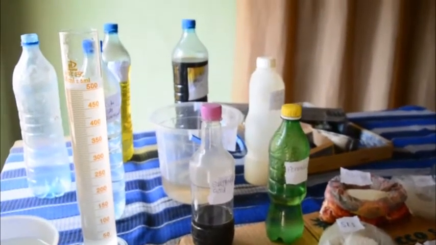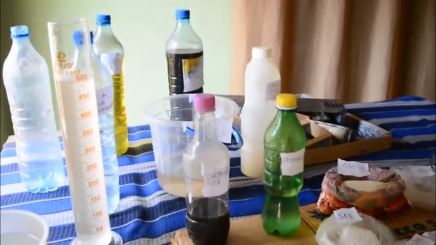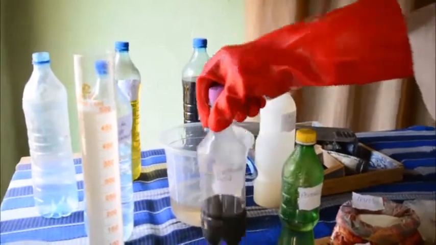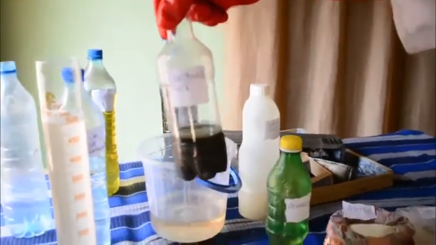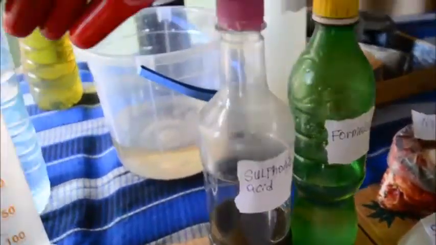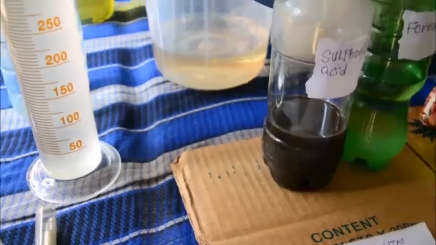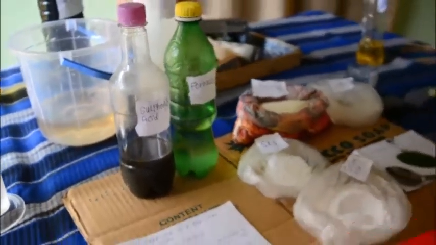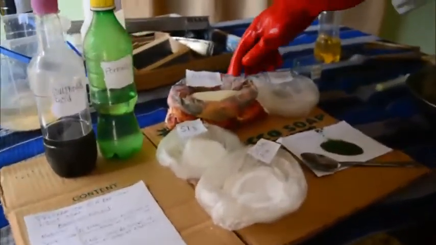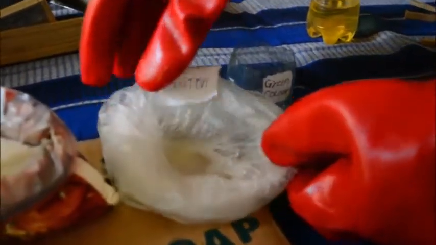The other one is the sulfonic acid. You measure only 50 ml. You can see it here. You pour it inside the cylinder the way it is at the point of 50. You keep it aside. The other one is Tezapon. This is the Tezapon. You can see it very clearly. It is like a gelatinous liquid. It is a form of gel.